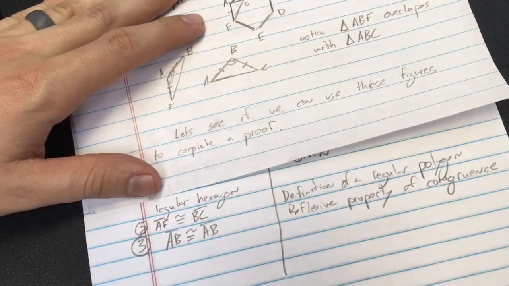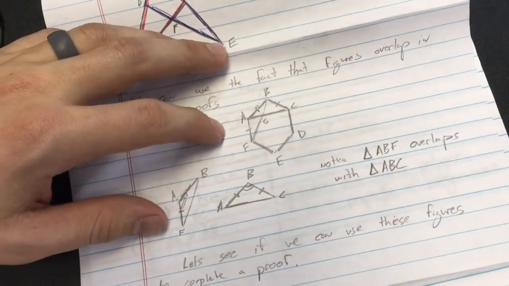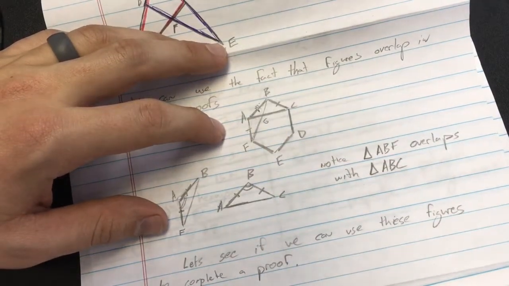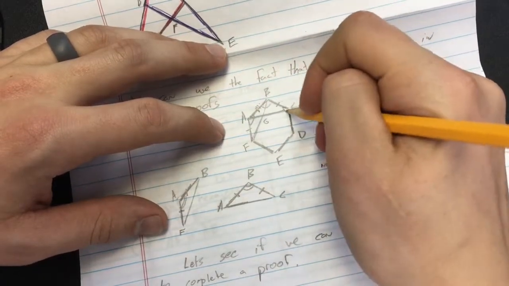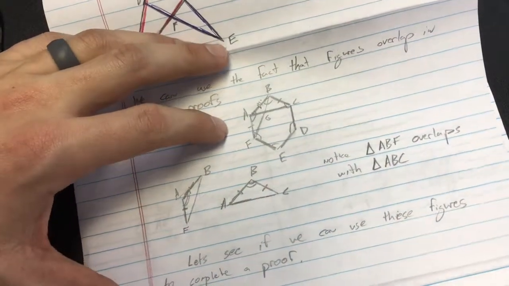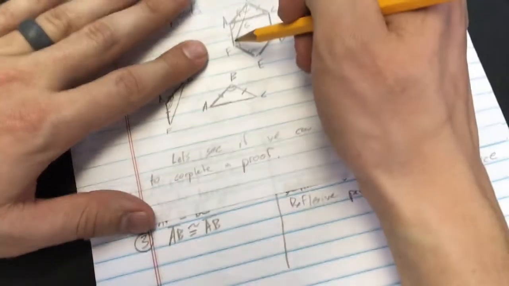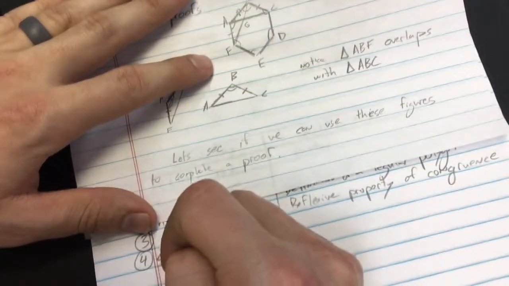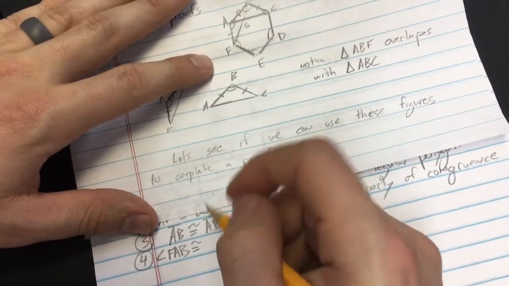What else might we choose? Well, we've used this property of the regular polygon being equilateral so far. That means that every side is the same length. Let's see if we can use a property that every angle is the same, that regular polygons are equiangular, with our next proof in this argument. So we're going to say angle FAB is congruent to which angle?